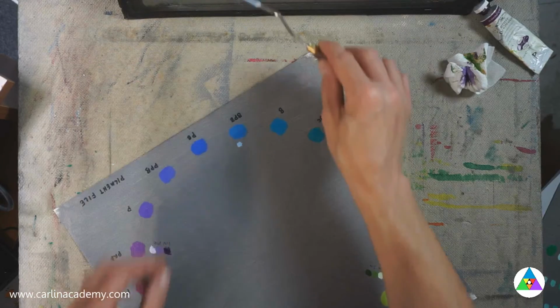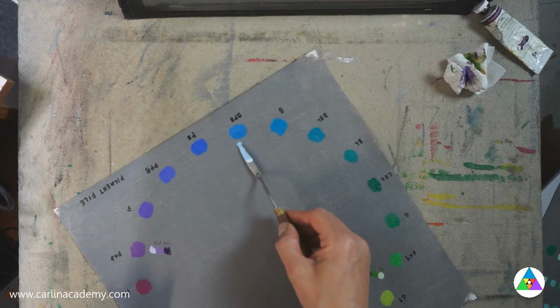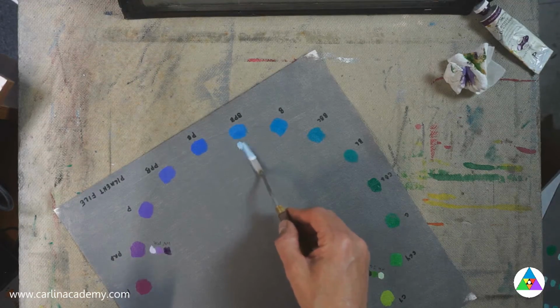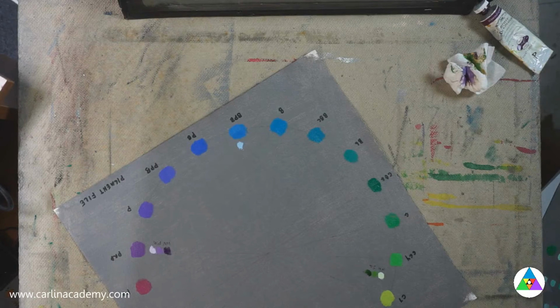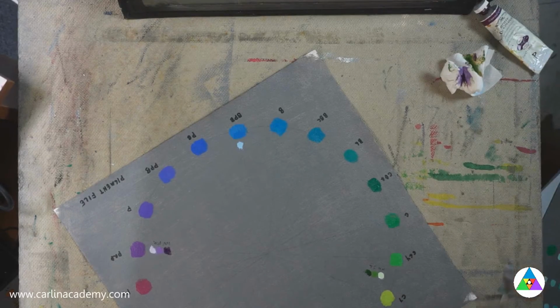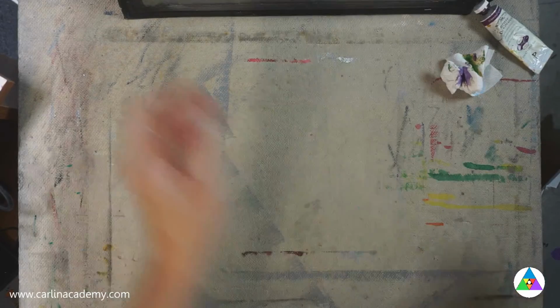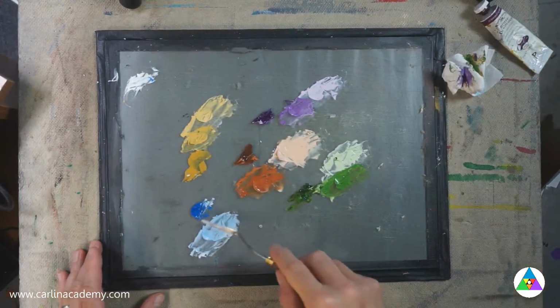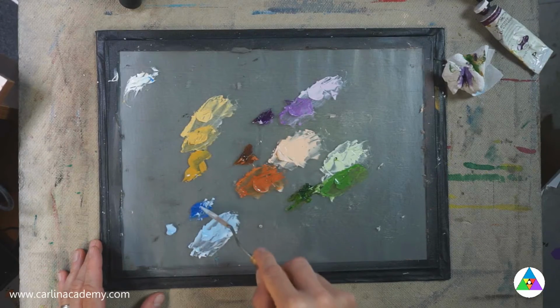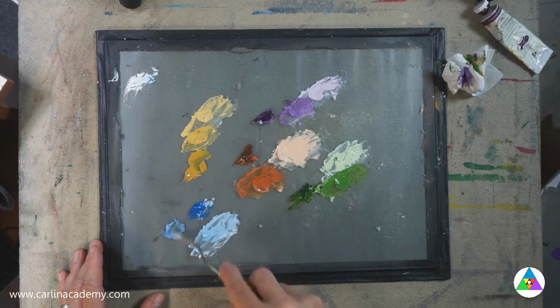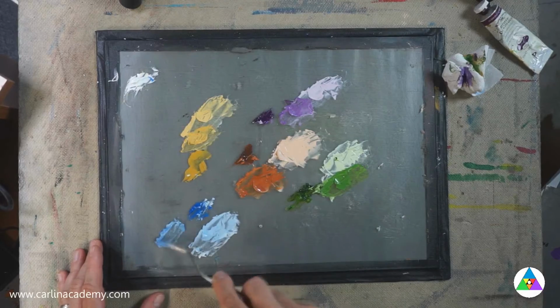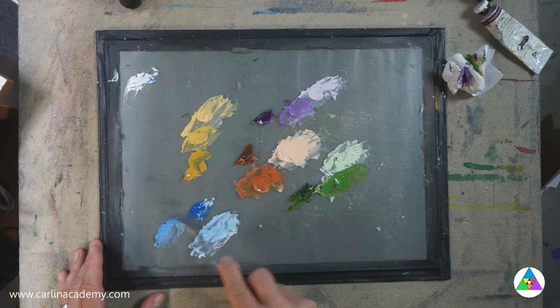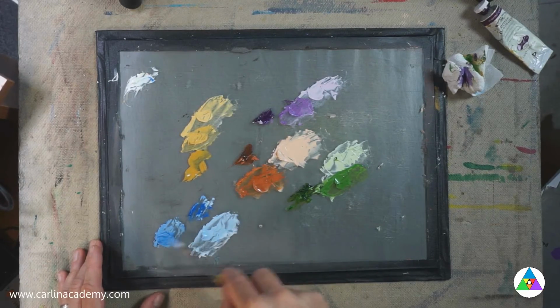Point is, it's very high value, but it's got enough pigment in there that I can actually see the color coming up. And mix up a tint. In between. And put it down.